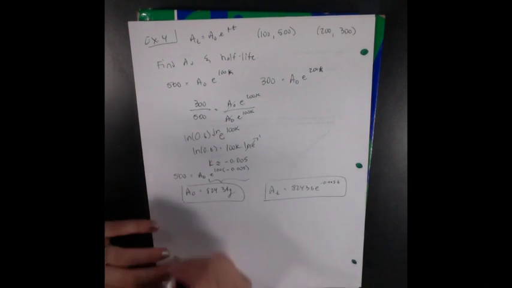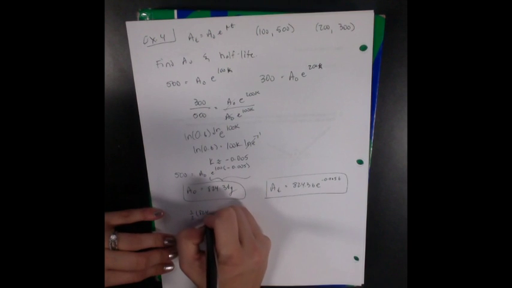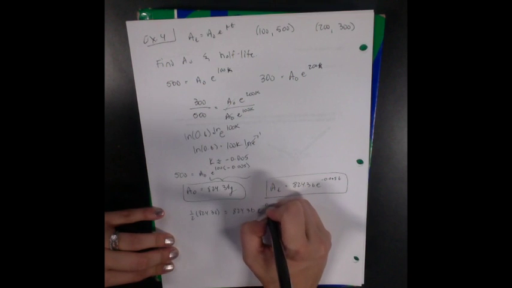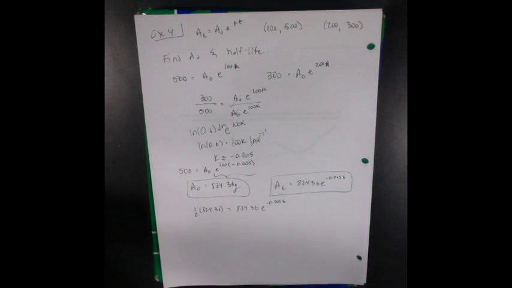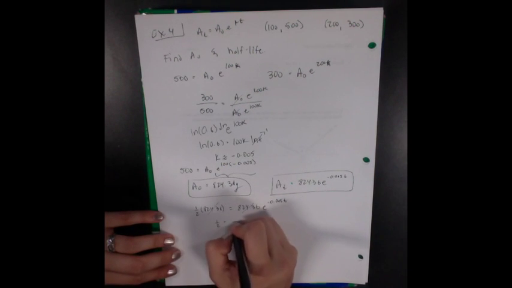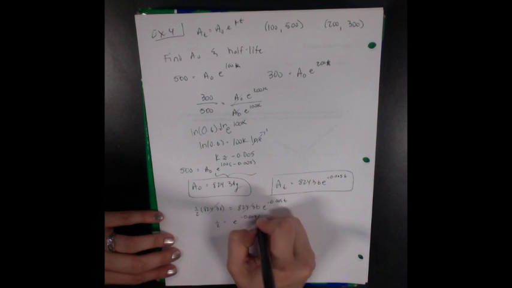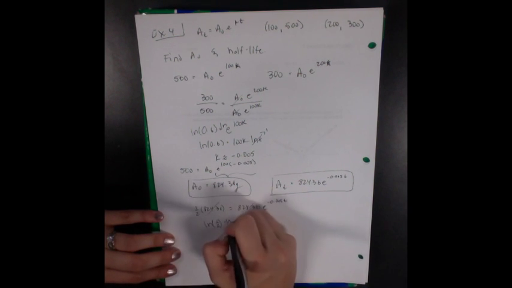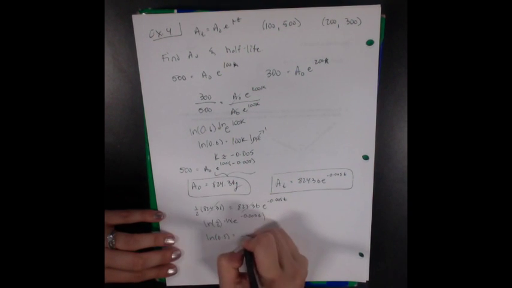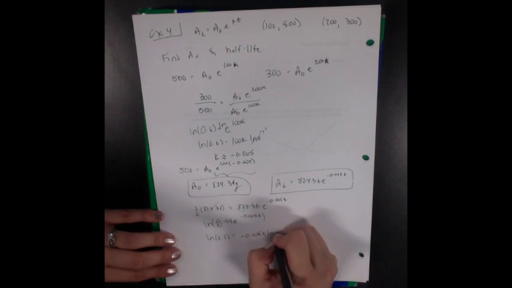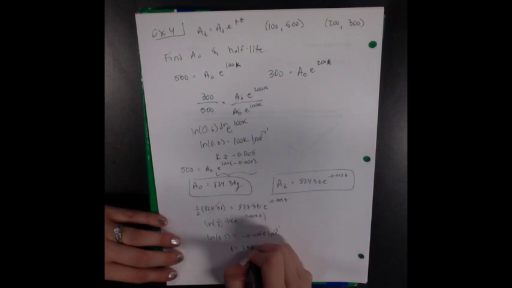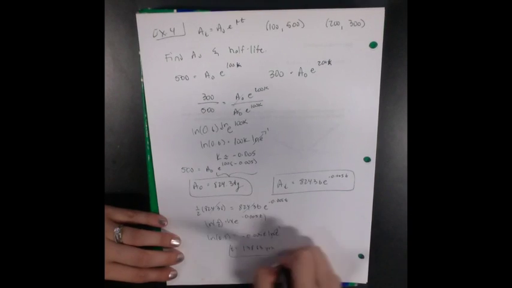Now I need to find my half-life. So I will have a half of 824.36 equals 824.36 e to the negative 0.005t. I'm solving for t. Now this cancels on both sides, leaving me with 1/2 equals e to the negative 0.005t. And I take the natural log of both sides. And I get the natural log of 1/2 equals negative 0.005t, natural log of e, which is 1. And we solve for t, which is 138.63 years.